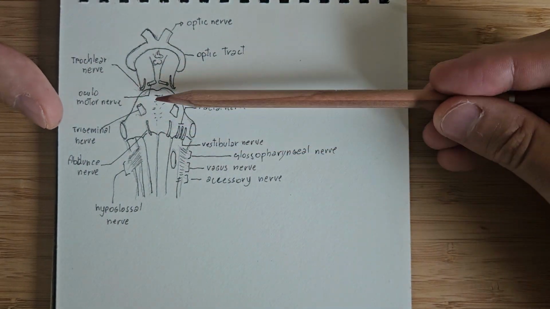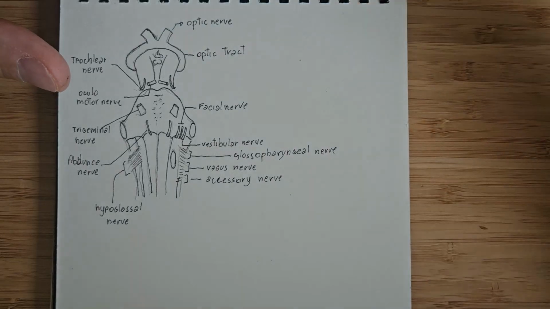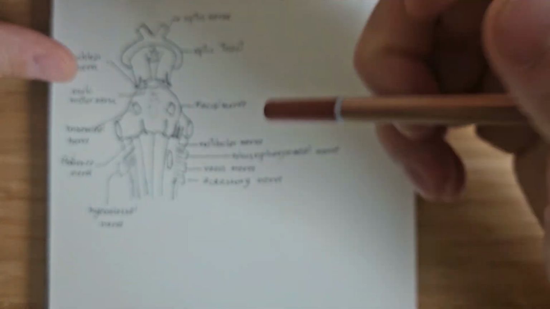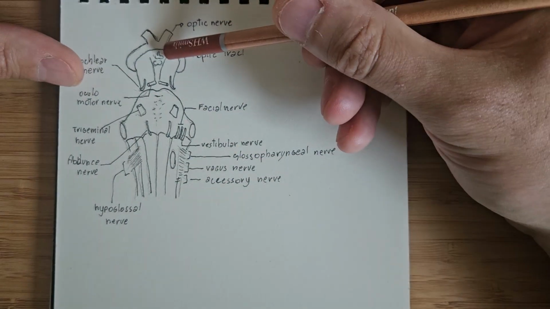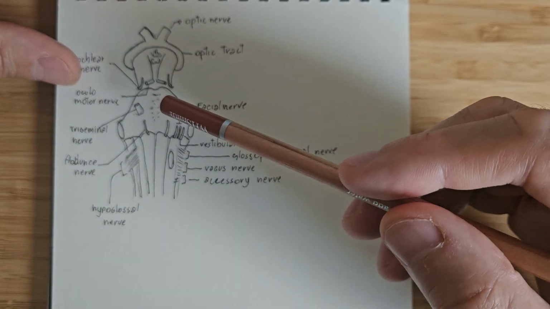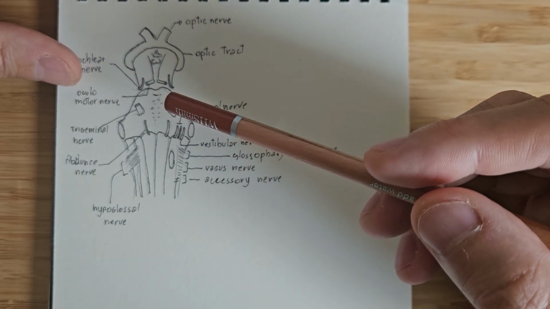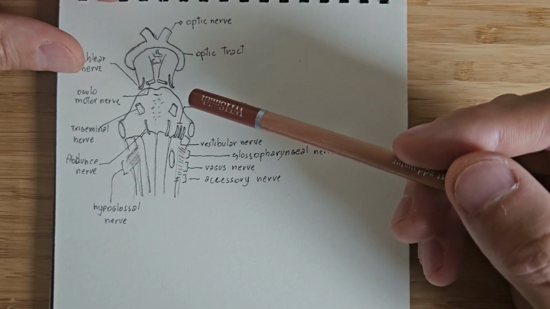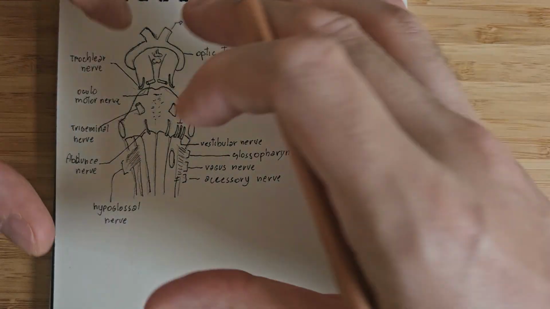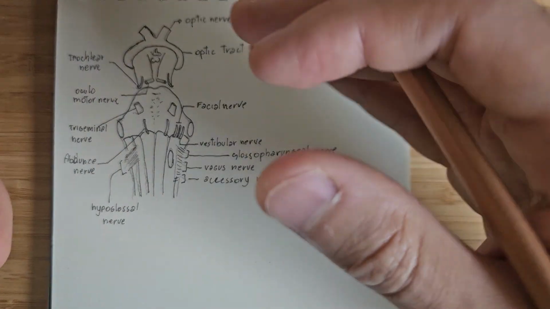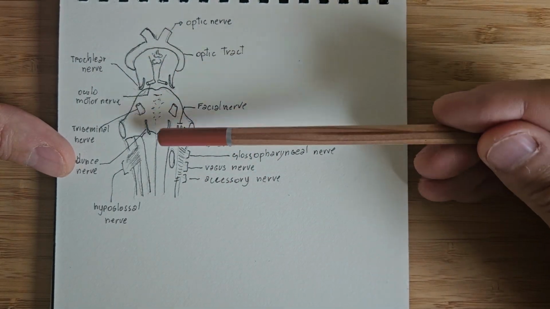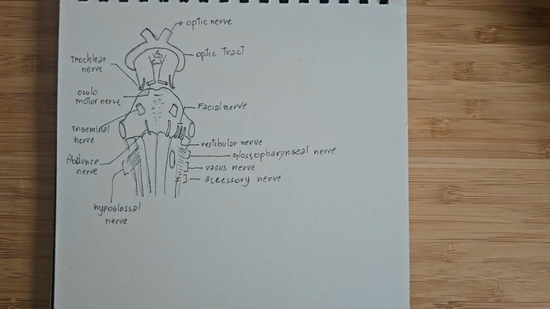Then we have the pons, which is located above the medulla oblongata and serves as a bridge between the medulla oblongata and the midbrain. The pons is important especially when we think about relaying signals between different parts of the brain, and it is involved in motor control, particularly for facial movements and eye movements. When I talk about each one individually, it will be much better to understand.